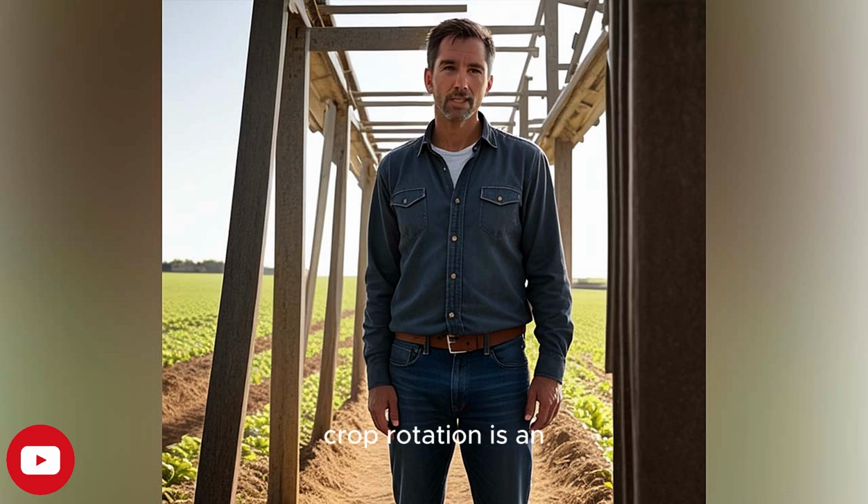Crop rotation is an essential practice that can help prevent soil erosion and improve soil health. It involves alternating different crops on the same field over time. This practice prevents the continuous depletion of specific nutrients and improves soil health. Introducing cover crops like legumes, grasses, or clover between main crop rotations helps protect the soil, reduce erosion, and enhance soil fertility by adding organic matter.